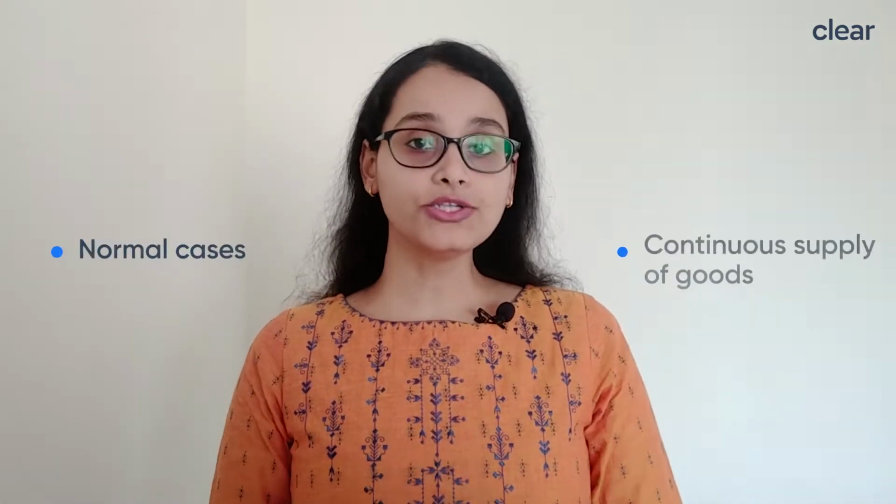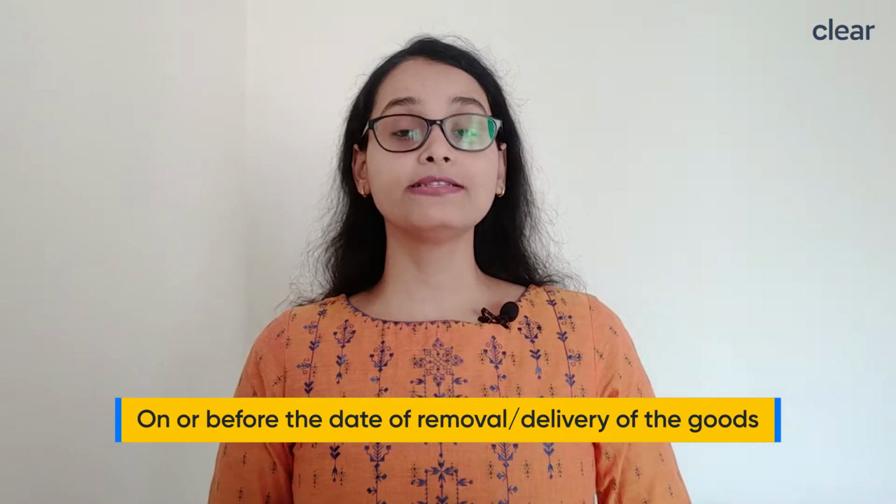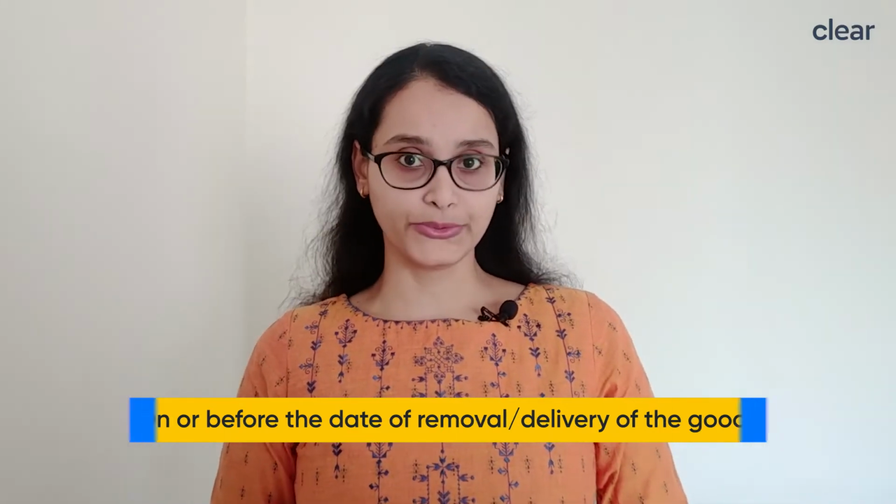Now, let's understand when an invoice should be issued in case of supply of goods under GST. In case of supply of goods under GST, there can be two types of supplies: normal cases and continuous supply of goods. In the first type of supply, that is normal cases, the time limit for issuing invoice is on or before the date of removal or delivery of the goods. Let me give an example here for both these situations.